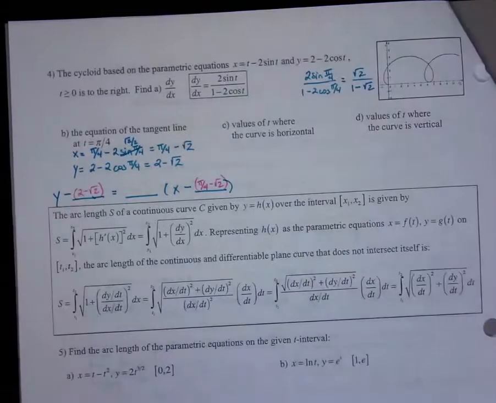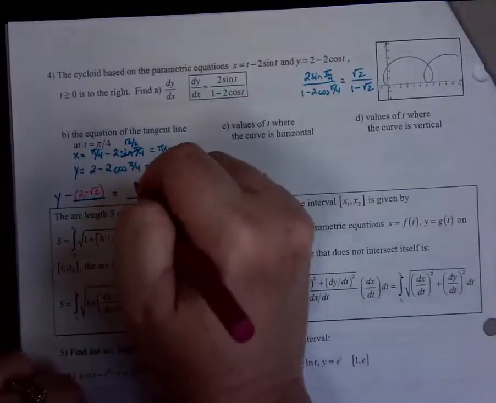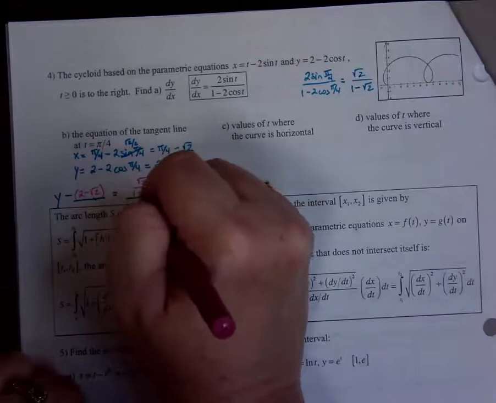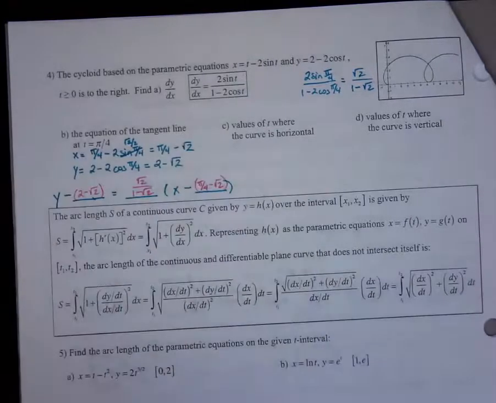Agreed? So let's put that little fraction in the last blank: square root of 2 over 1 minus the square root of 2. Parentheses, not necessary, but okay. And we have now built the equation of our tangent line. Wasn't very hard, was it? No. Just had to know where everything goes and how to find stuff.